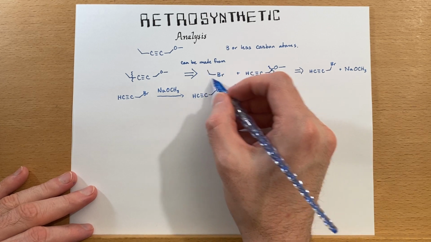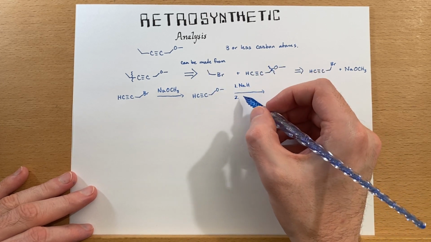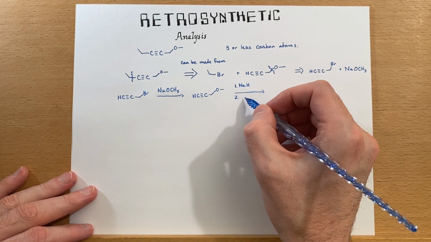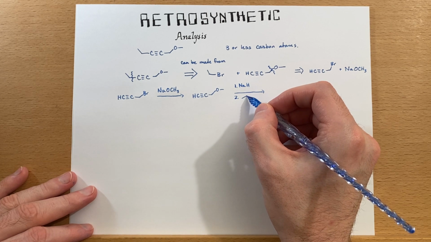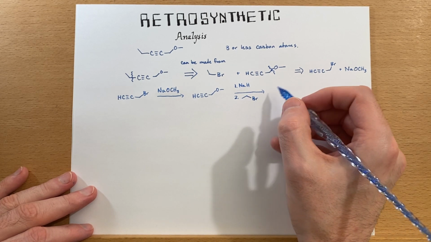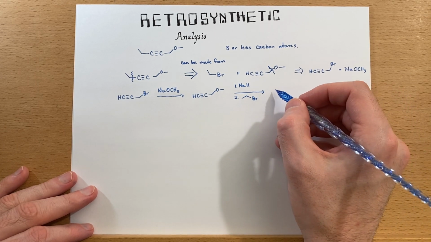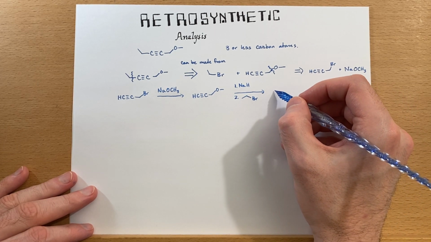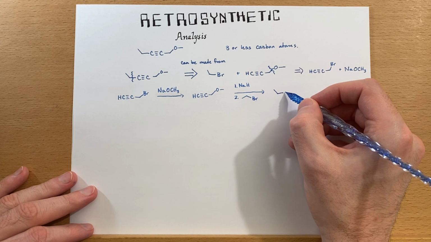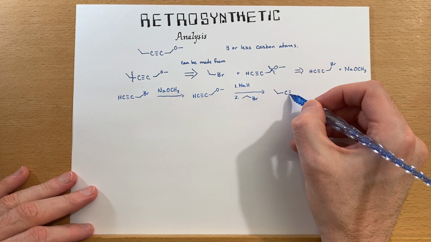And then we'll add our bromoethane, which will then affect the product that we were looking for in the first place.